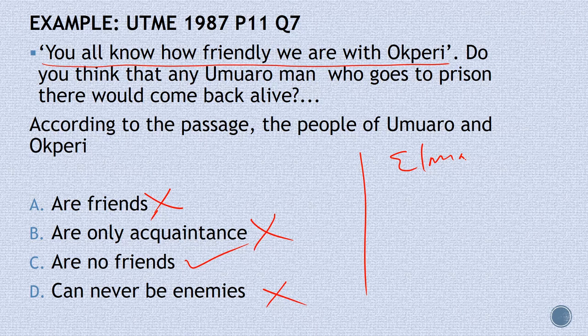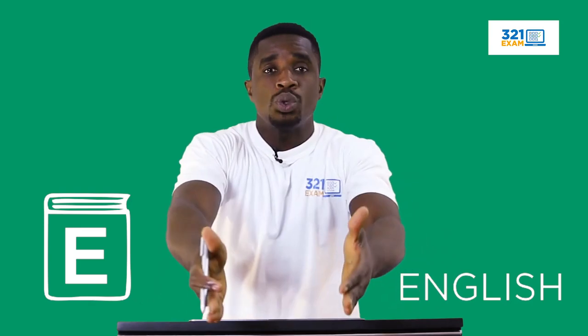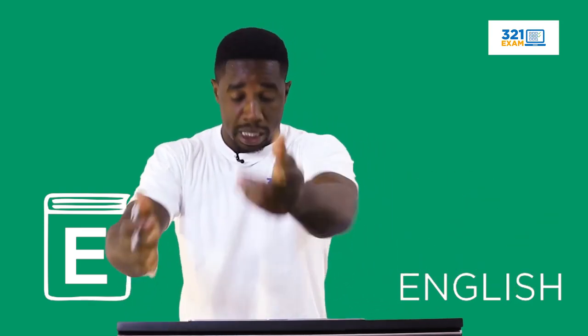And that will make you a very intelligent student. Trust me, the JAMB exams is purely for intelligent students. Now, what makes a student intelligent and what makes a student brilliant? I'll tell you that in our next lesson.